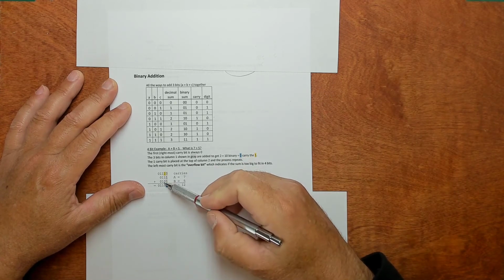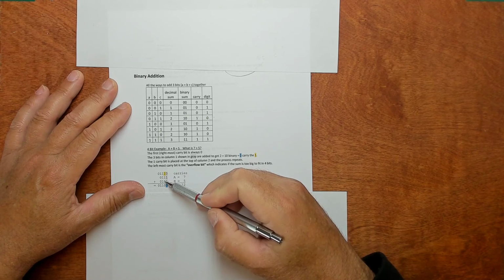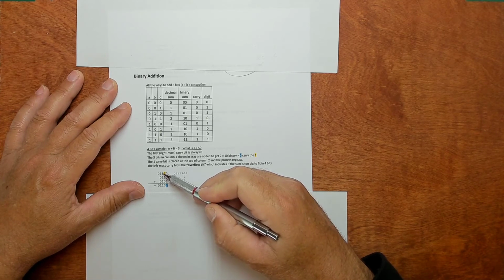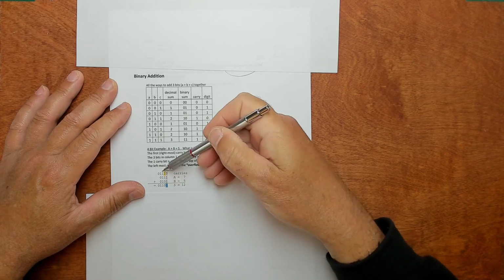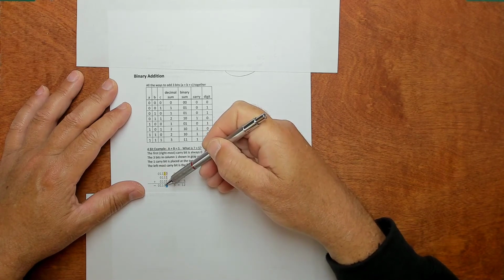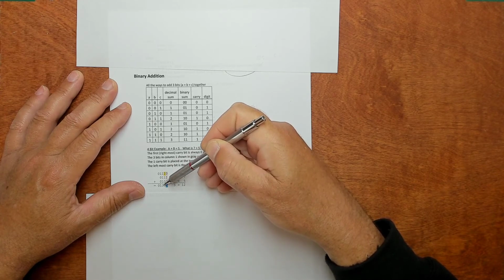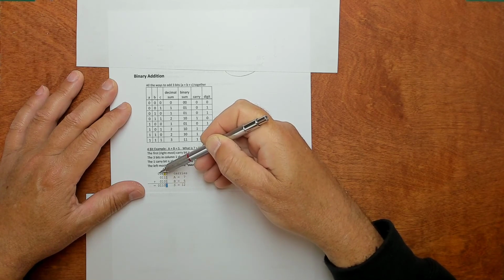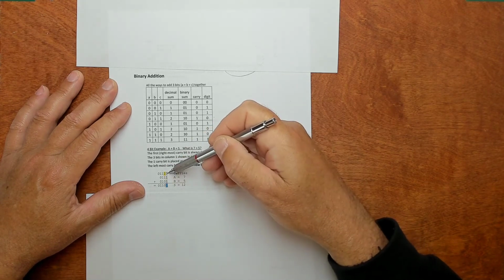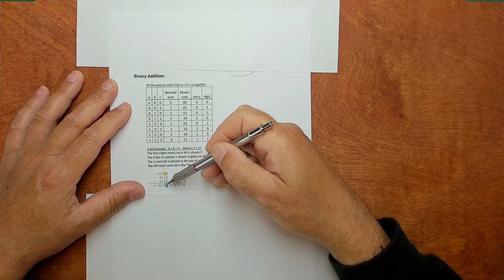Then you just repeat that. So 1 plus 1 plus 0 is binary 2, which you write out with the 1 up here, the 1 up here, and the 0 down here. And then 1 plus 1 plus 1 is 3, which you write out as the 1 here and the 1 there. And then 1 plus 1 plus 0 is 1. Carry the 0. Right, you could say that. 0 plus 1 plus 1 is 0, carry the 1.